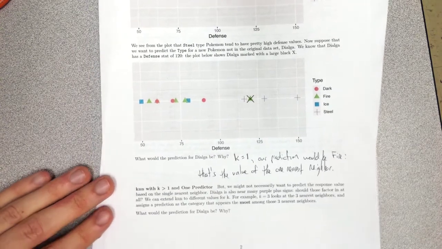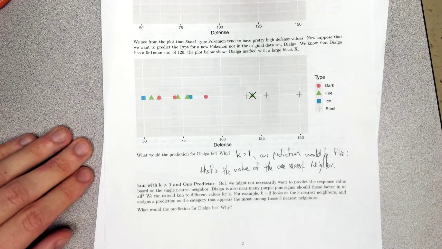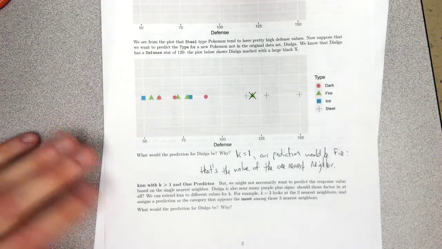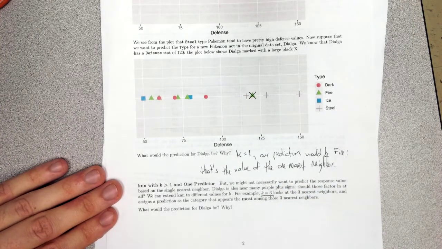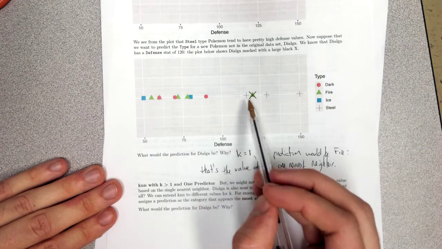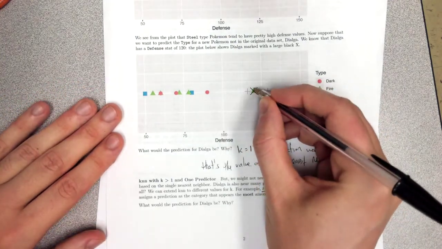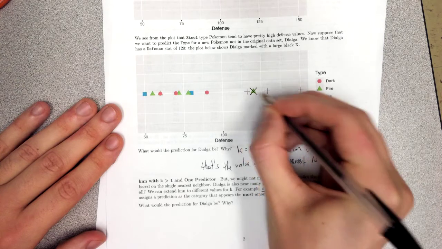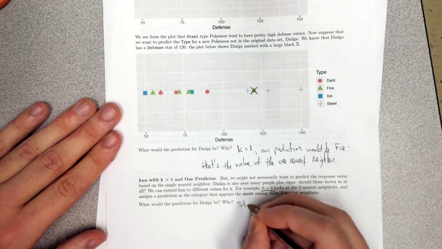And so you might be thinking, okay, well, what if we kept this one predictor as defense, but maybe we want to increase k? So instead of the one nearest neighbor, we're going to look at maybe k equals 3 to look at the 3 nearest neighbors. That might be a better way to predict because it kind of takes into account more of the surrounding points than just the single point that this k equals 1 would rely on. And so our prediction for k equals 3, we have one green triangle and then 2 purple plus signs as our 3 nearest neighbors. And so our prediction would be Steel.